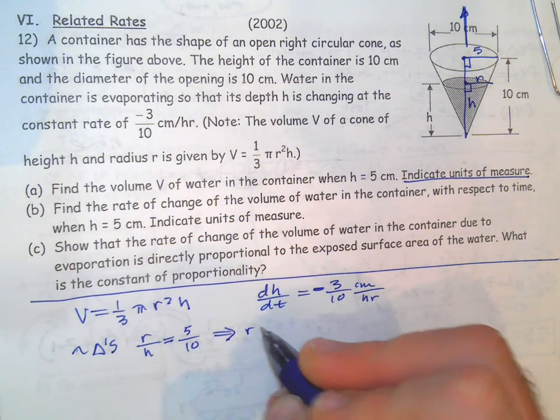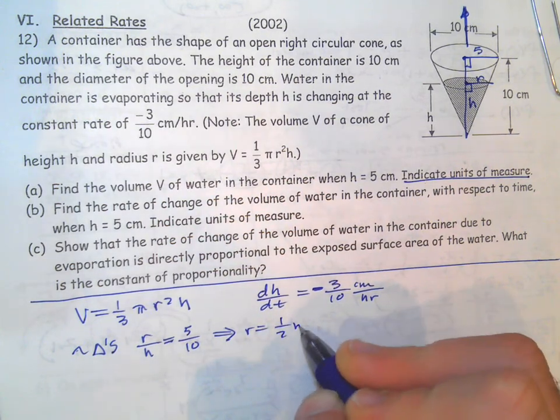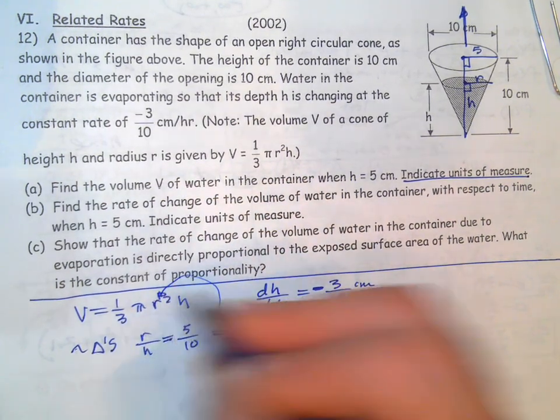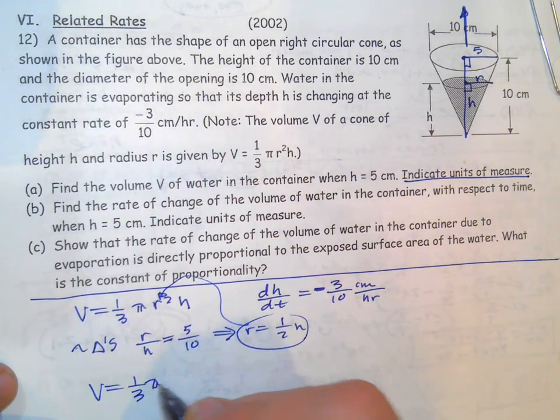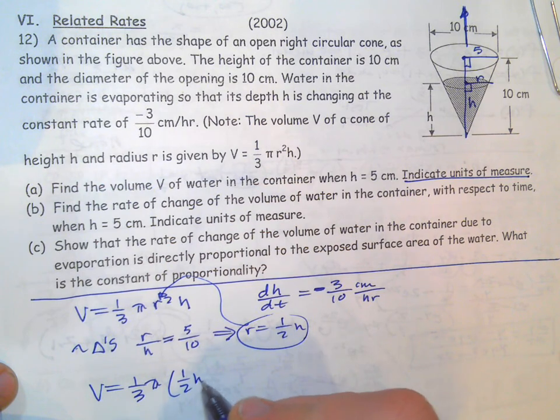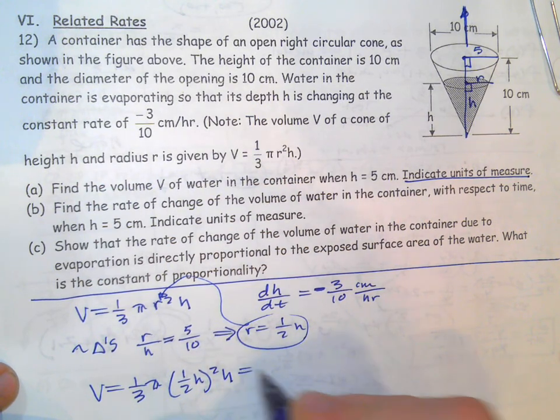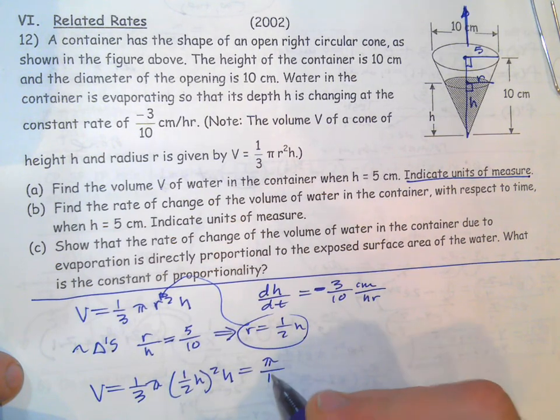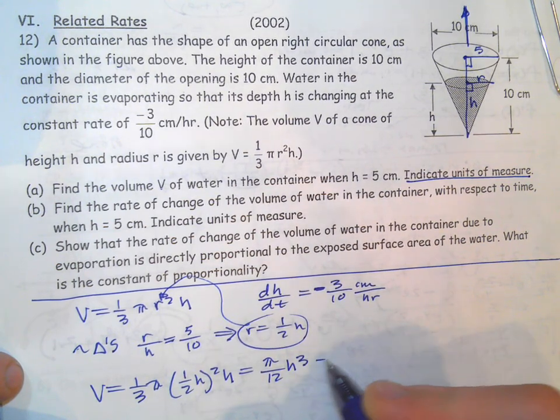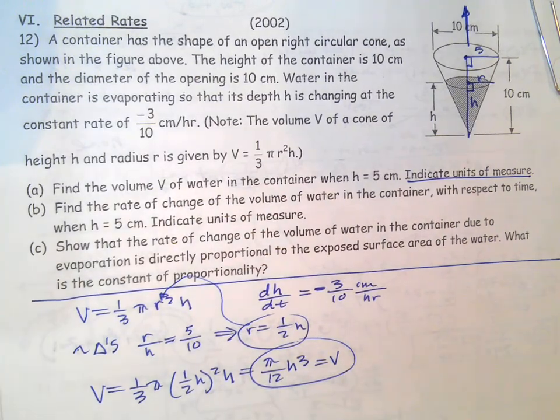So r equals 1/2 h. I'm going to plug that in for r to get our volume equation in terms of all h's. So that's going to be pi over 12 h cubed. That's the volume formula we want to use.